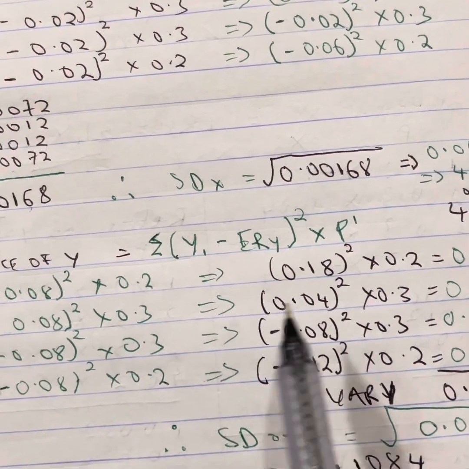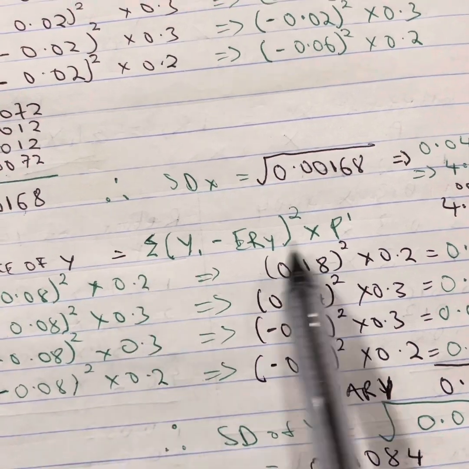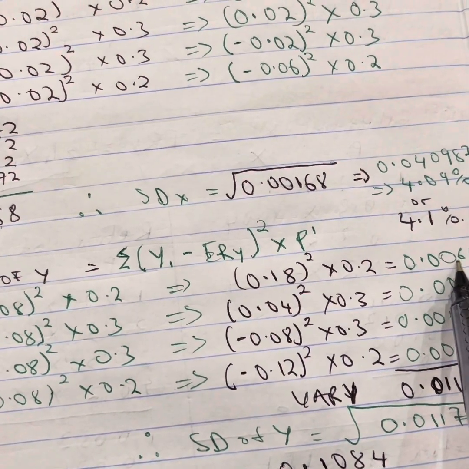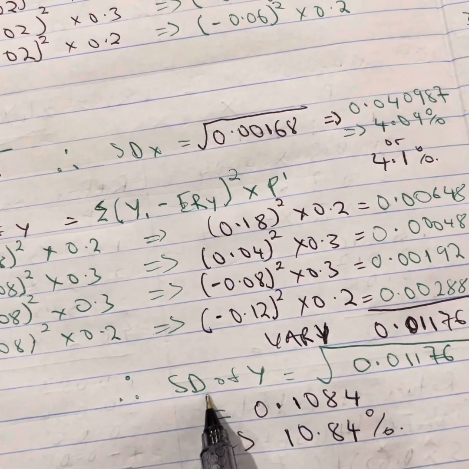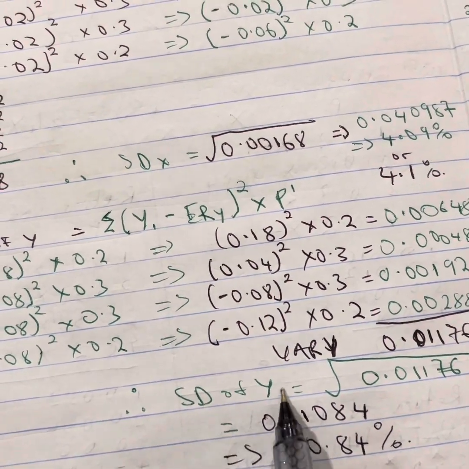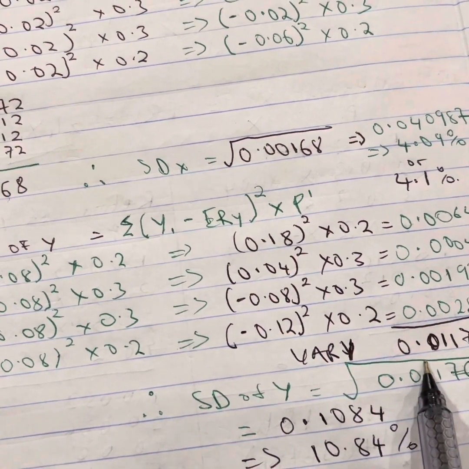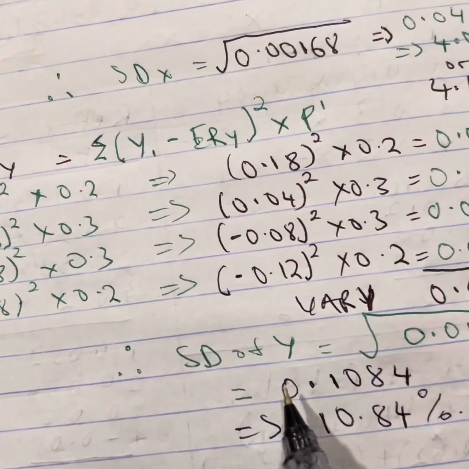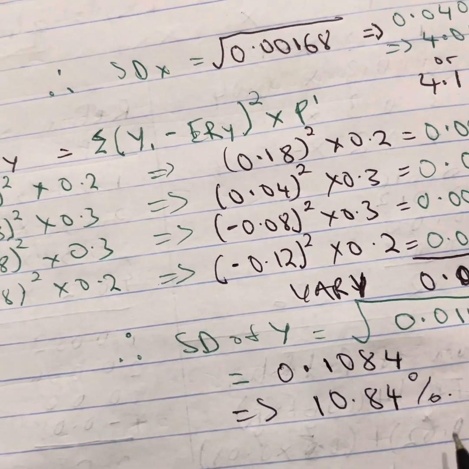Again, in an exam setting, to not waste time, you can just write this and then write the final answer this. And sum them up, get your variance. To get the standard deviation of Y, we take the square root of the variance of Y, what we've calculated here. It will give you 0.1084, which is 10.84%.